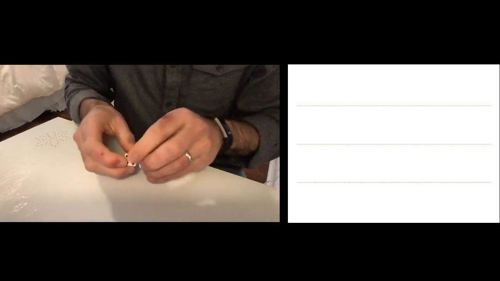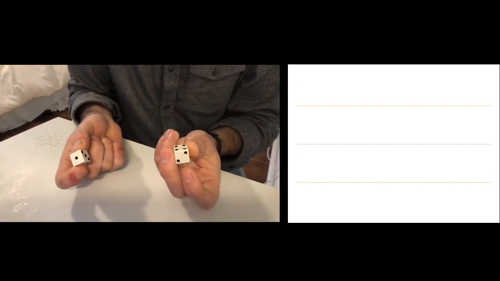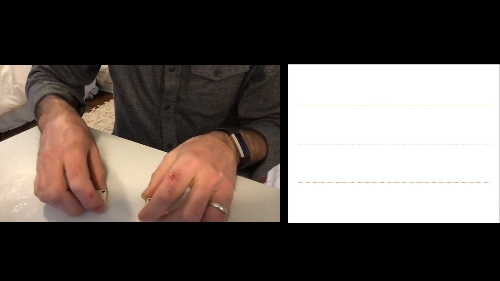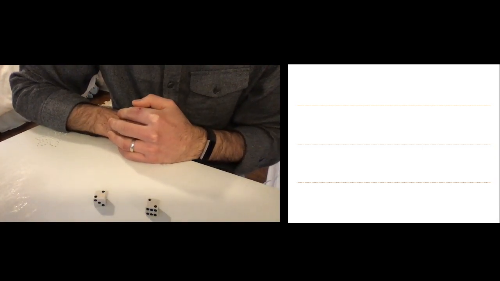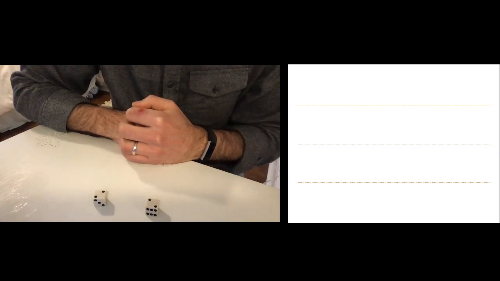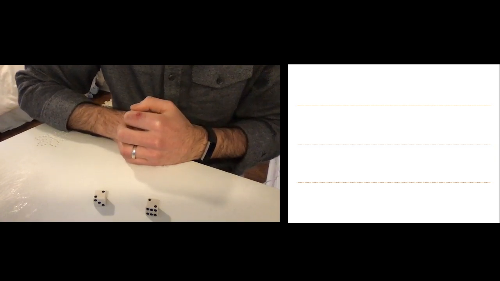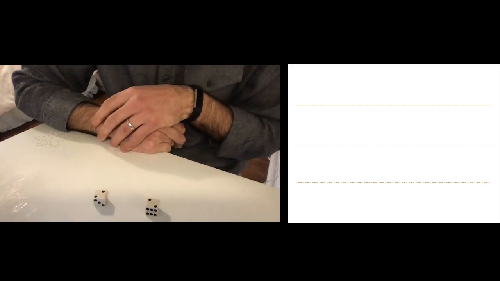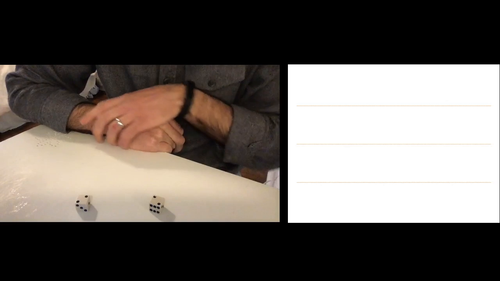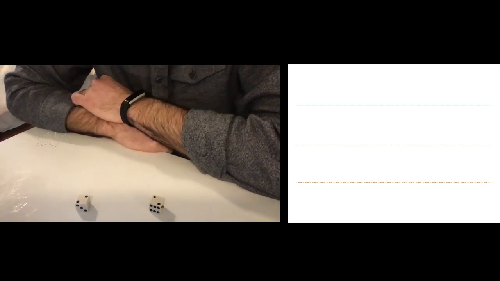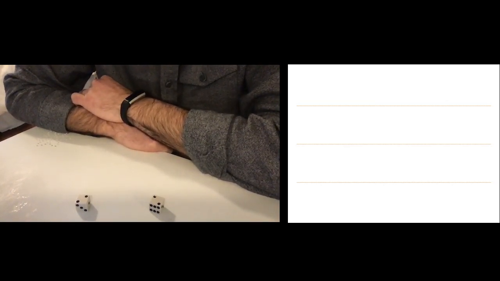All right. So I have two dice here, and what I'm going to do is try to convince you that I have some way of predicting how these dice are going to roll. Right? I'm going to make some hypothesis about what this die on the left and what this die on the right is going to show. And the null model here is that I'm just guessing, and I don't really know the answer.